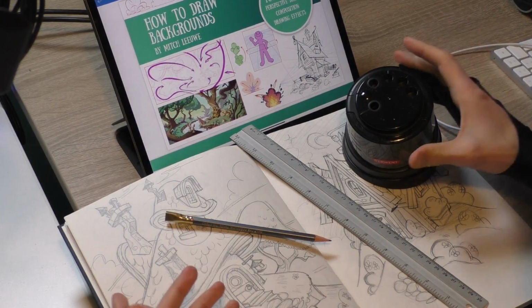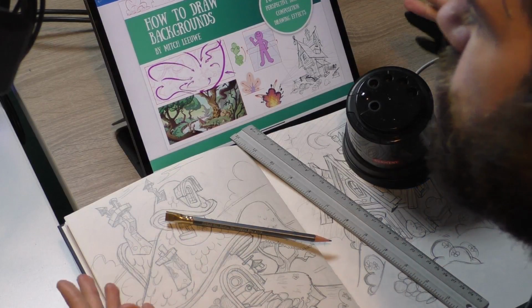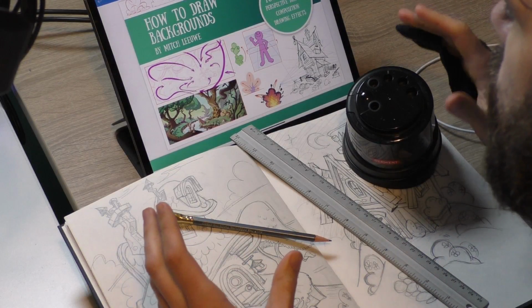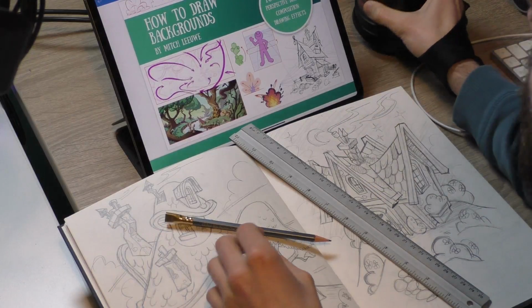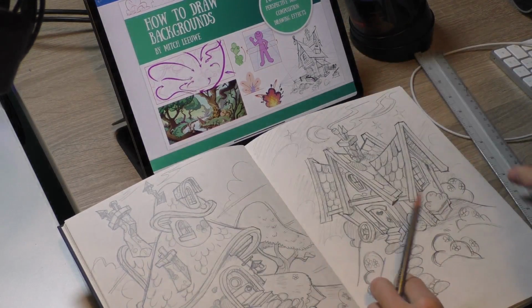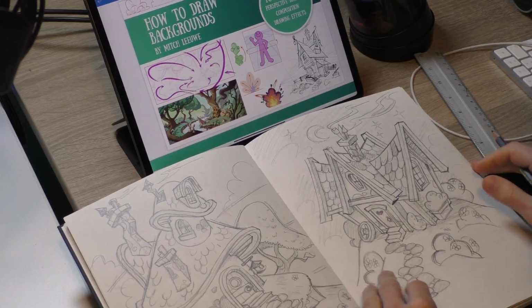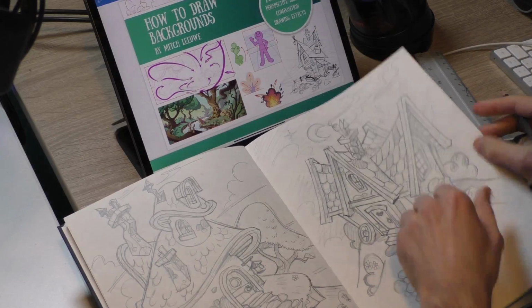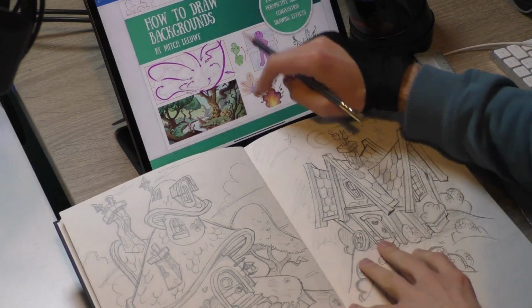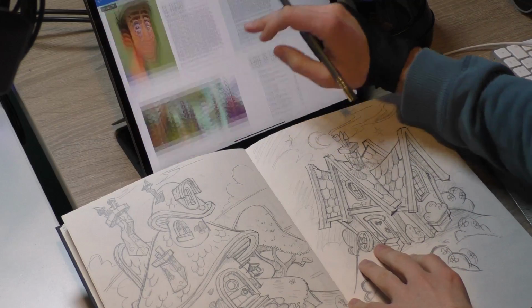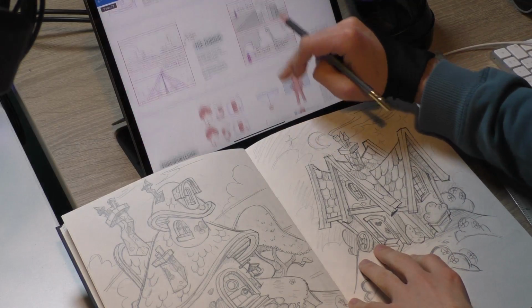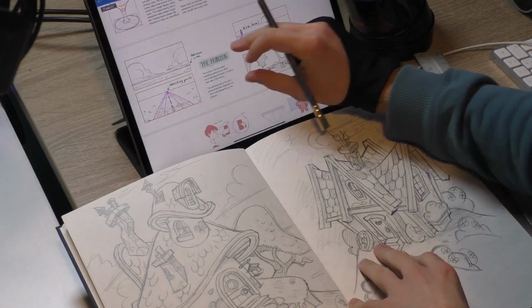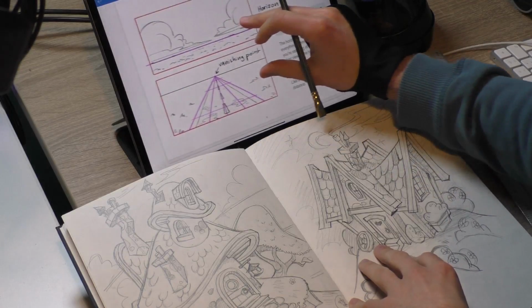Everybody. I wanted to make a video on how to draw backgrounds in your sketchbook. So this is my sketchbook, and this is a drawing I made in my sketchbook, and this is the ebook I have where I teach how to draw perspective. In the ebook I'm telling about different things like the horizon line, and let's start with that.